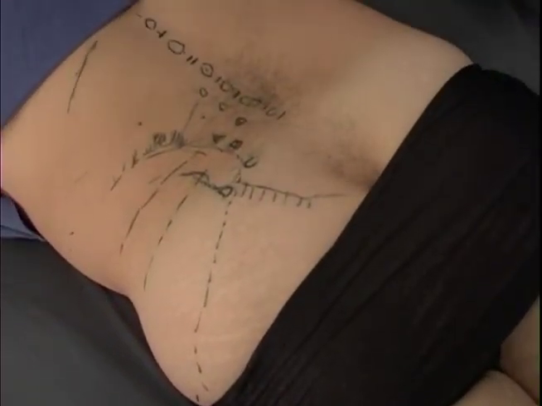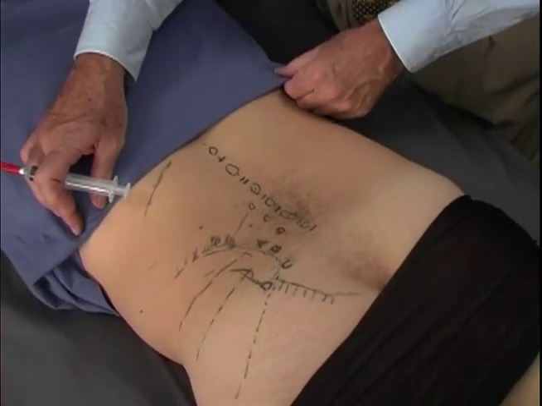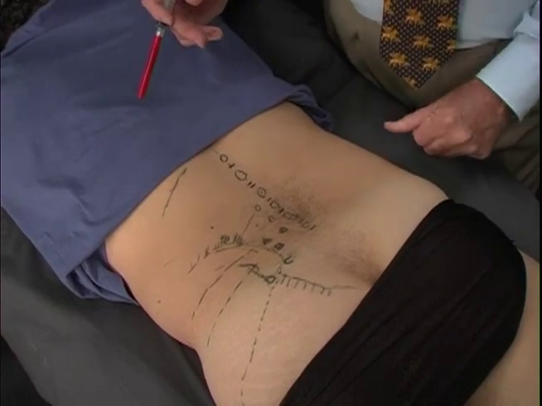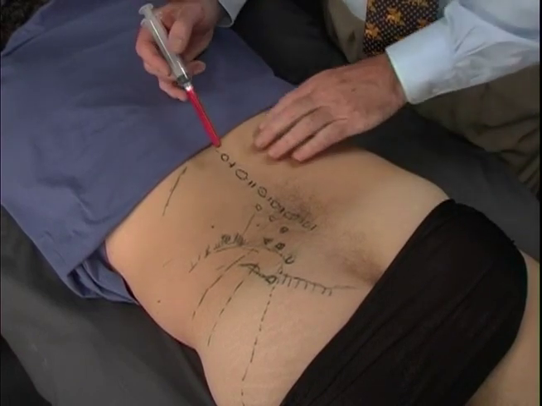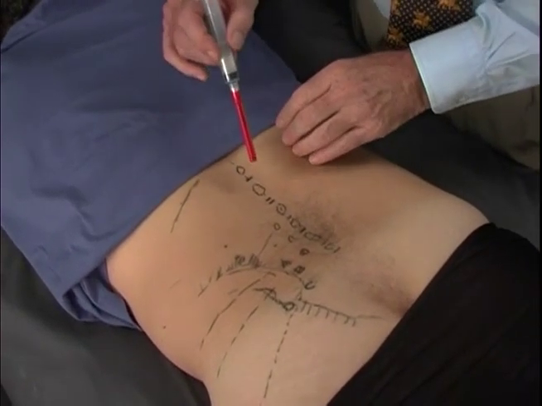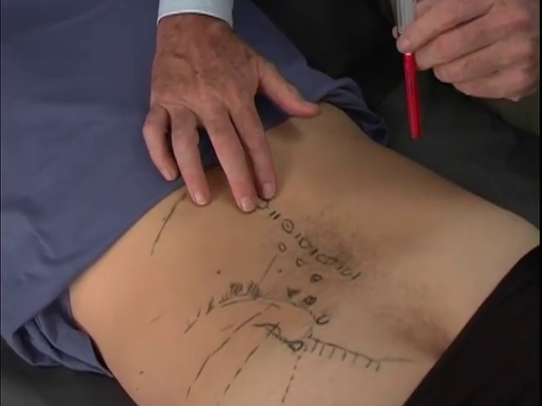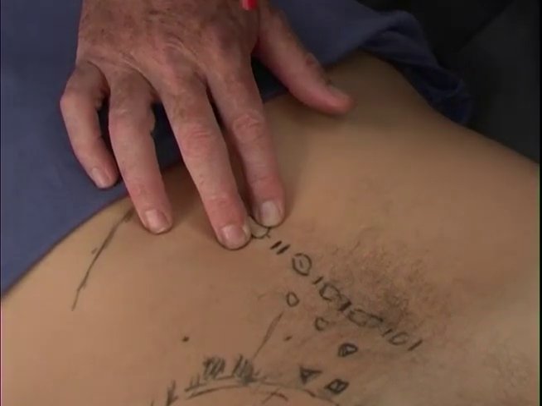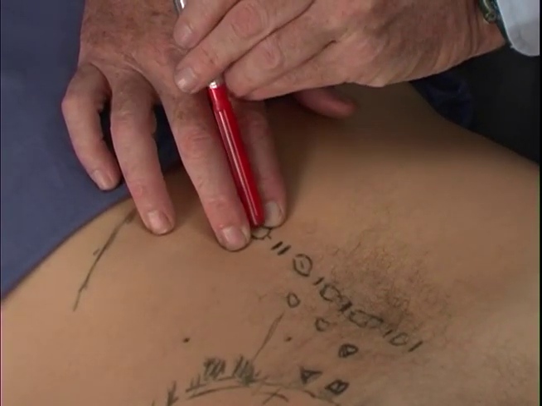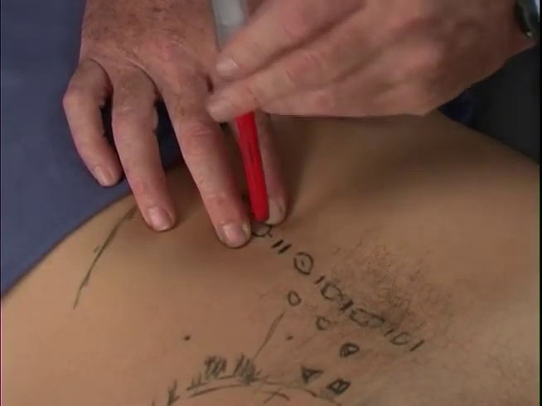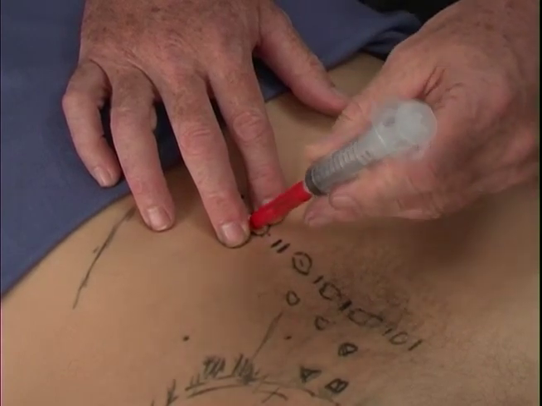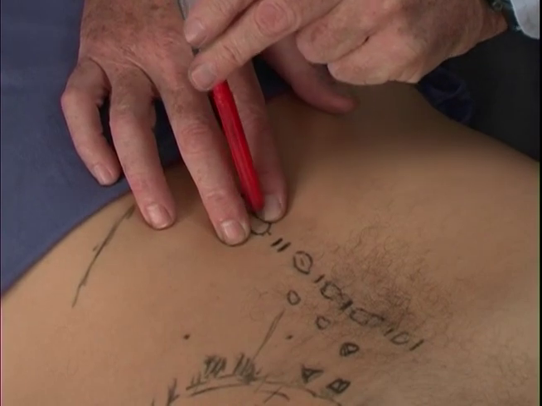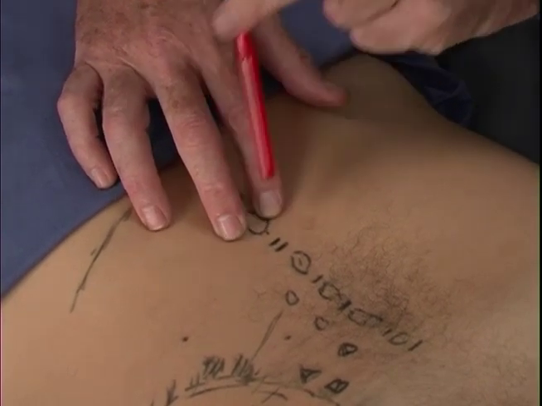Our injections then in these areas are carried out in the same way that we mark in a very meticulous manner. Looking at the lumbar spine, we can feel the spinous processes themselves, and then we come always in a caudal direction. We don't want to come in a cranial direction here, but in a caudal direction or nearly straight in to hit that spinous process.